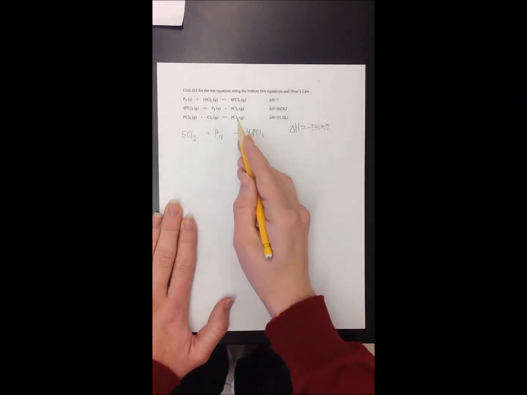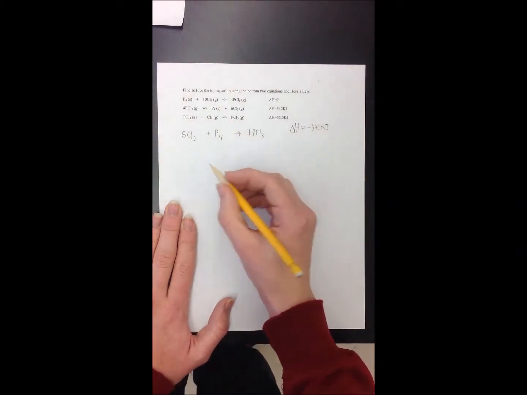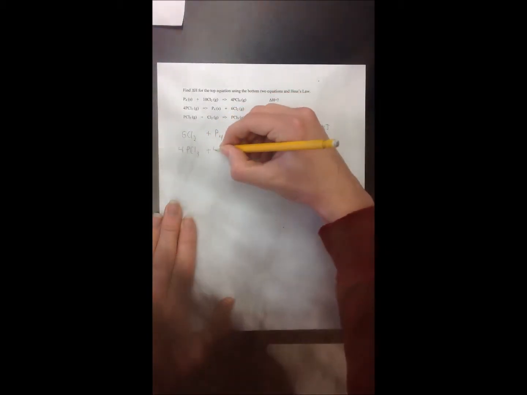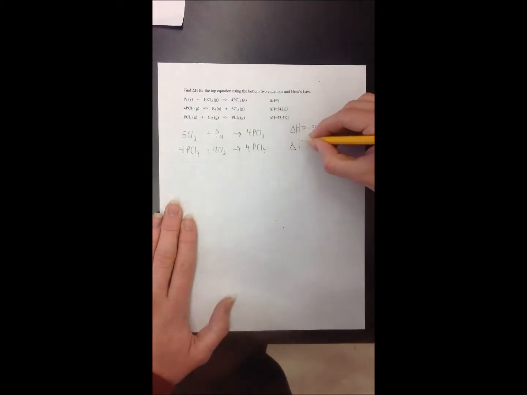Now for this equation, the third one, we're going to multiply everything by 4. So 4PCl3, 4Cl2, 4PCl5. And now the change in H is just multiplied by 4, so 222 kilojoules.